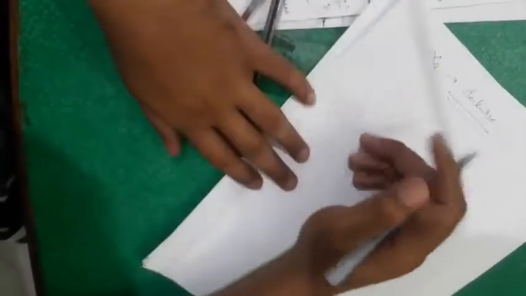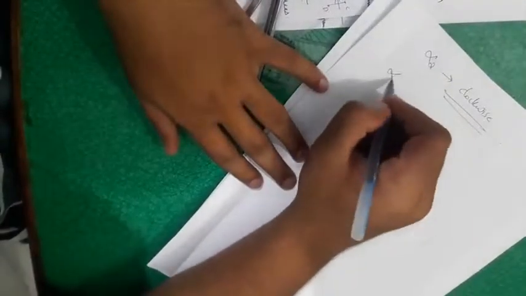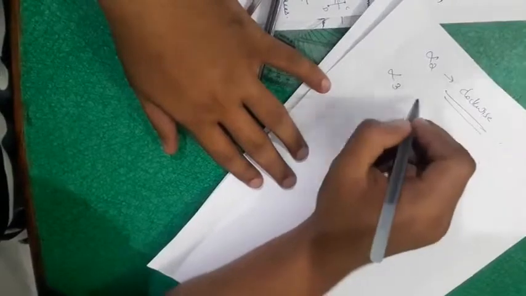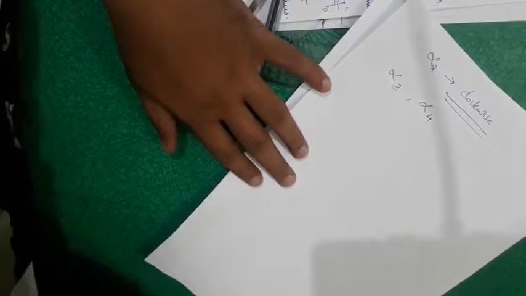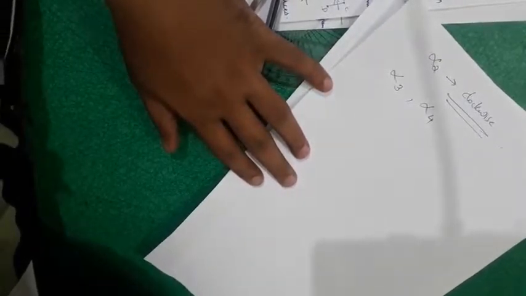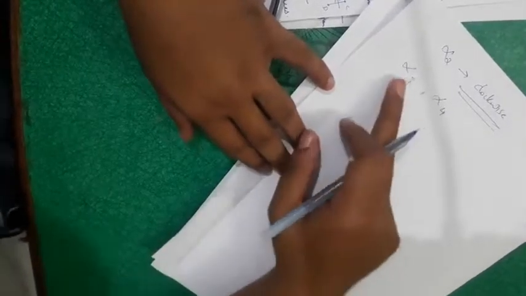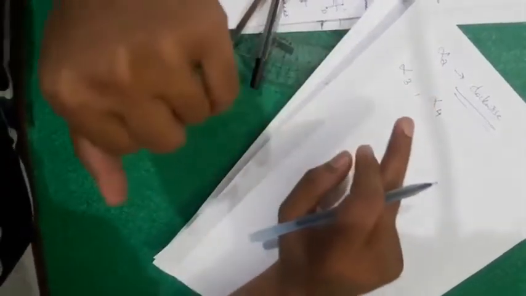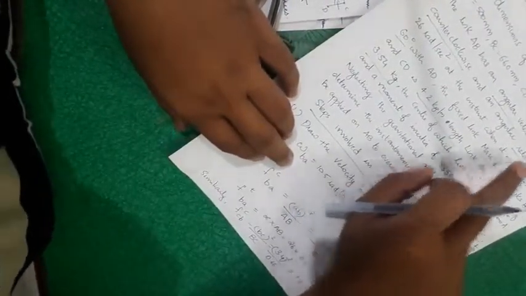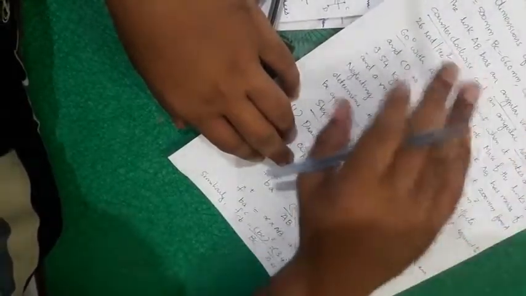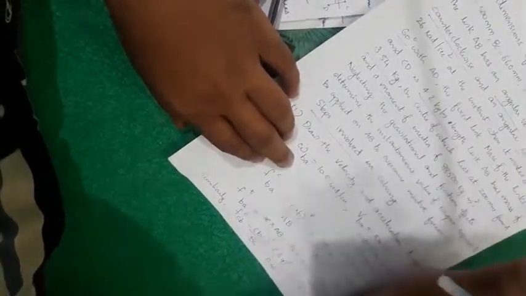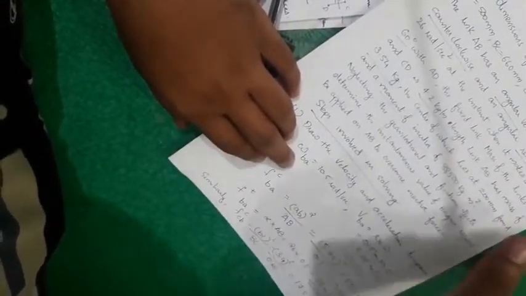Then we have to find the sense or the direction for alpha 3 and alpha 4, that is the angular acceleration or retardation for the links 3 and 4. Nothing is mentioned in the question. Only about the link AB is mentioned. That is, the velocity is counterclockwise, and the acceleration and the other two links' directions are not mentioned.